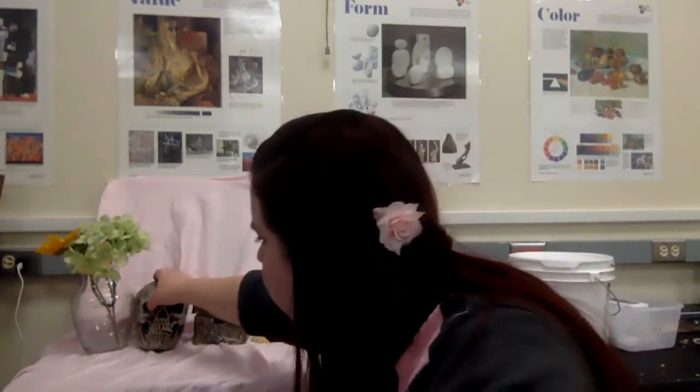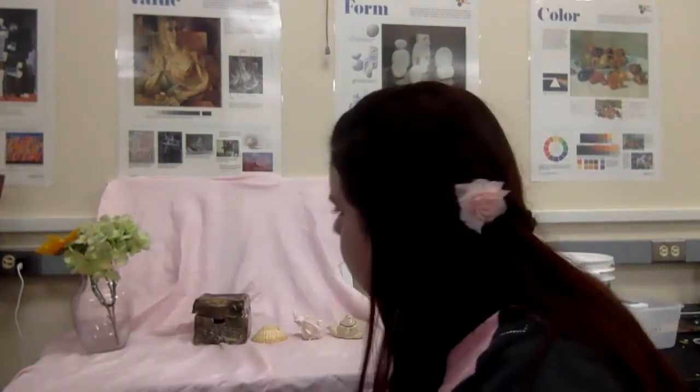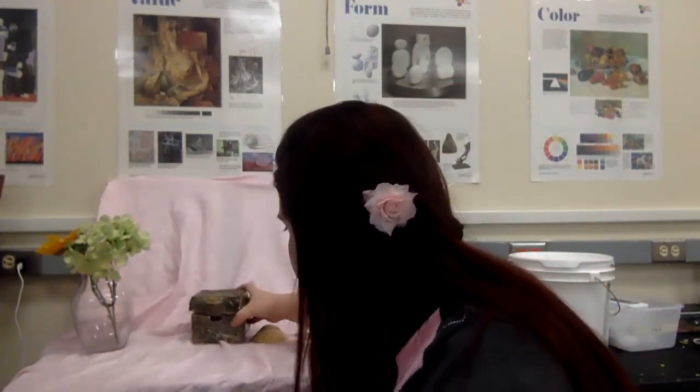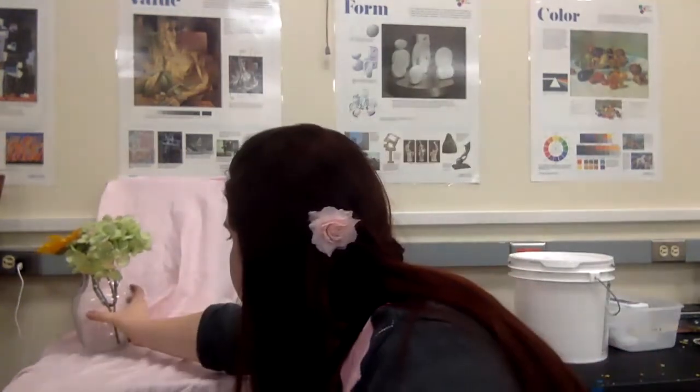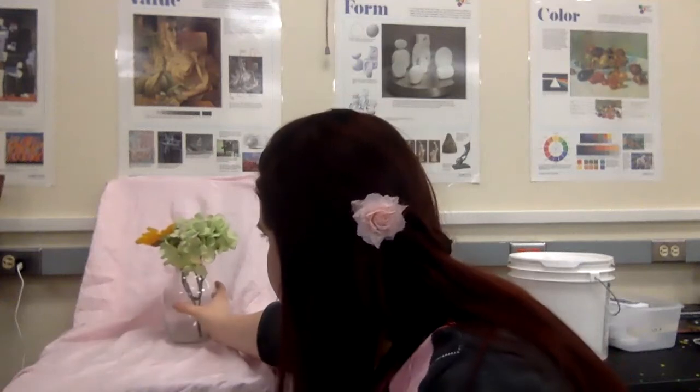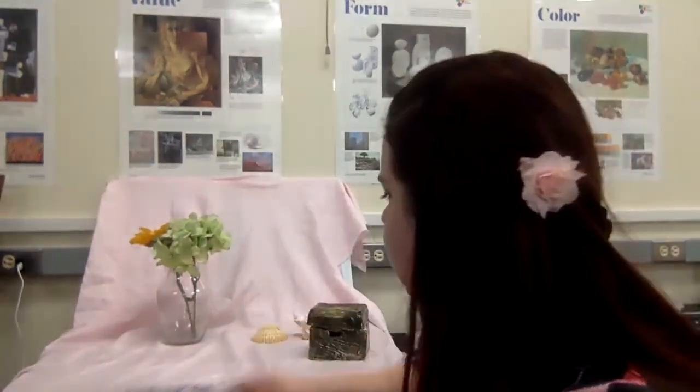So I'm going to take this vase and move it to be about 1/3 of the way into my little area here. Since this is the tallest thing, it will create the most emphasis at 1/3 of the way into the picture. So that's the first thing.